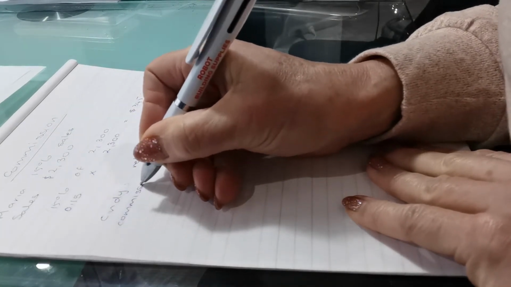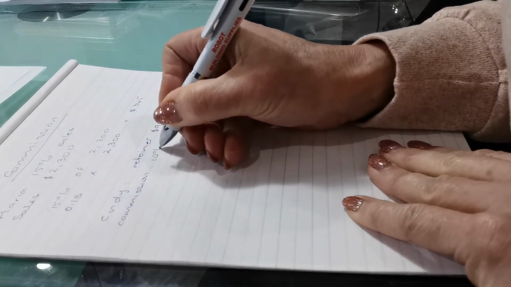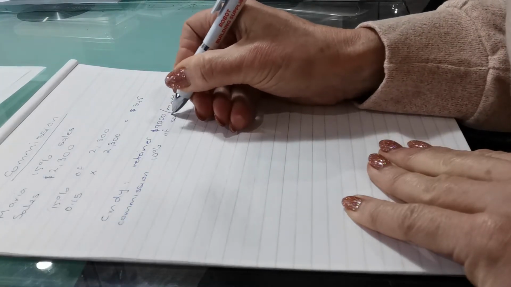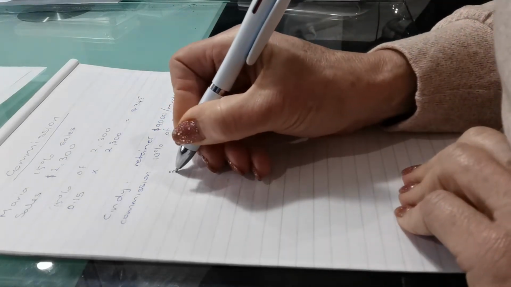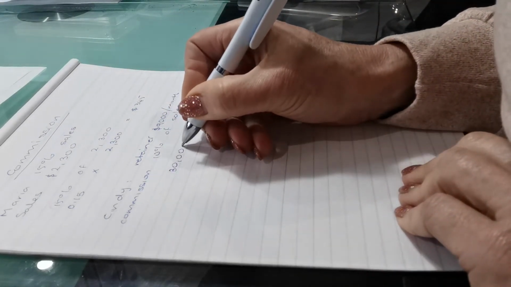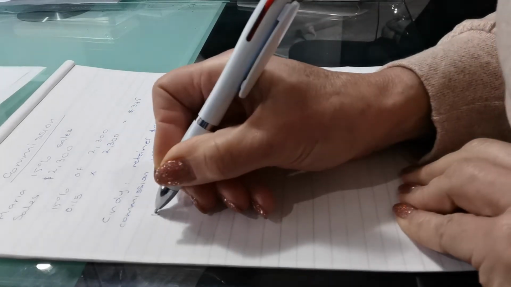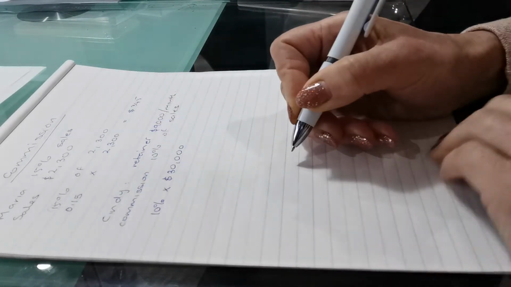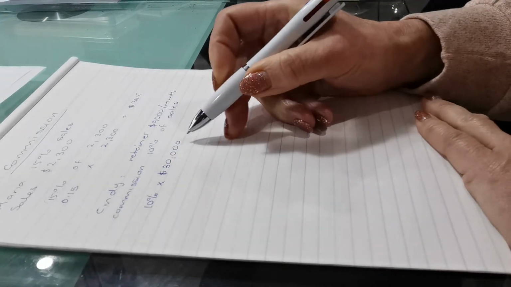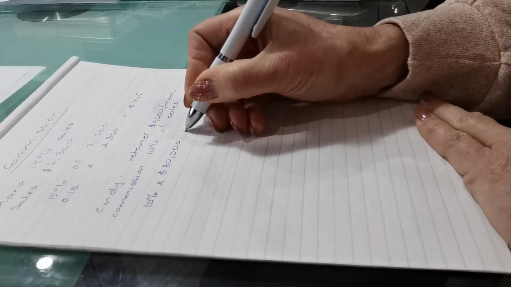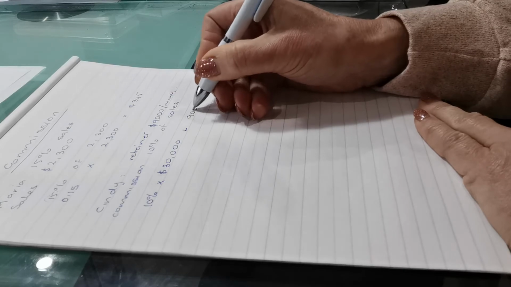So her commission is 10% of sales. In one particular month, she sells $30,000 worth of goods. So $30,000 is her sales, and we're going to work out 10% of those, plus her retainer of $9,000.